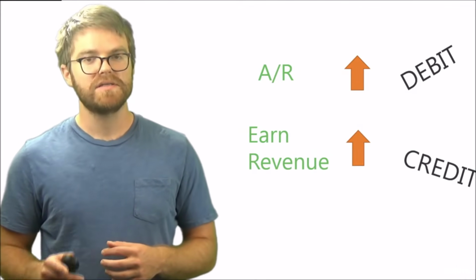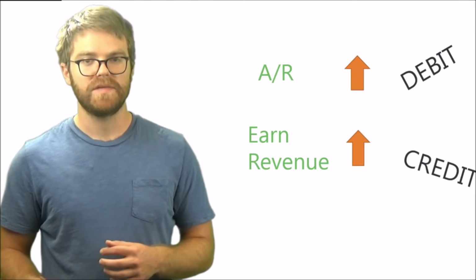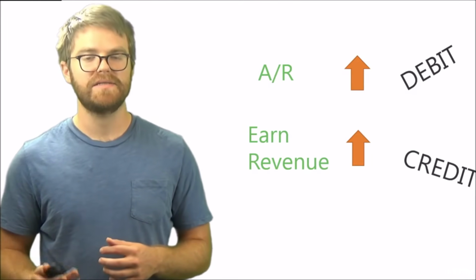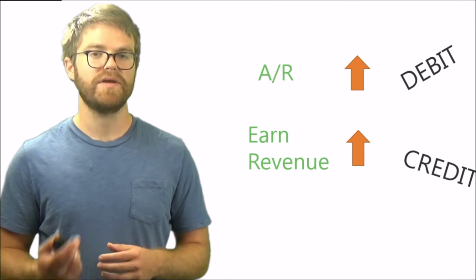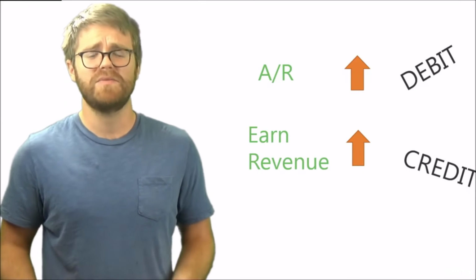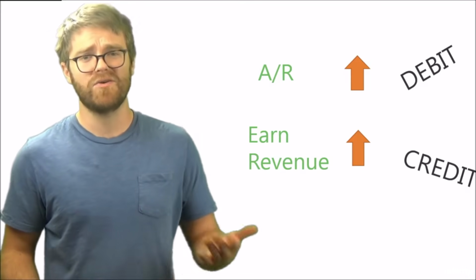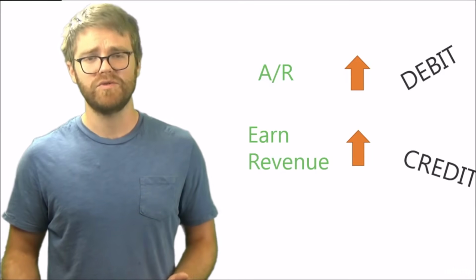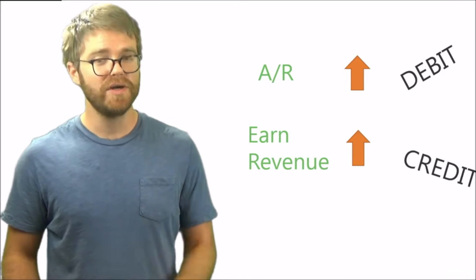Credit liabilities, equity, revenue, if it's going up. Debit assets, expenses, dividends, if it's going up. So I say if it's going up, increasing. That means that if the opposite takes place, it would have to be the opposite of whatever it was. So if assets go down, it's the opposite of a debit, which is a credit. You'll get the hang of it, trust me.